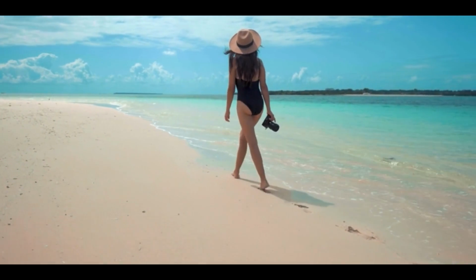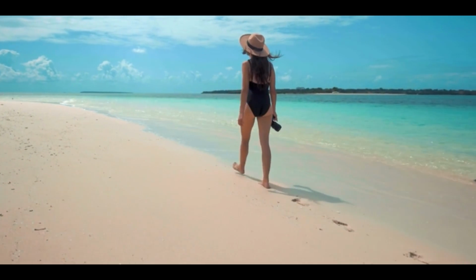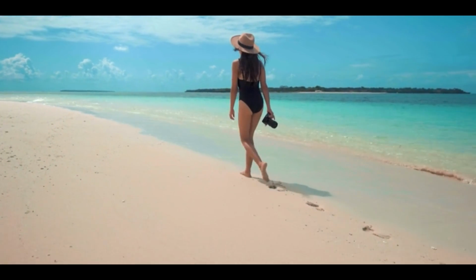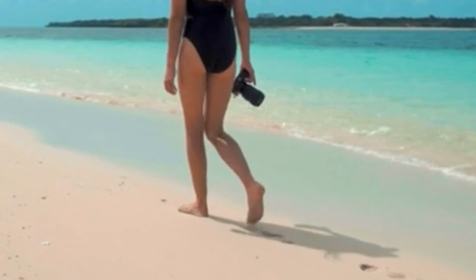Beyond visuals, the feel of the beach is important to describe. Is the sand powdery soft, or is it grainy and rough? Does the water feel icy cold or pleasantly warm? Engaging the sense of touch can make description palpable.